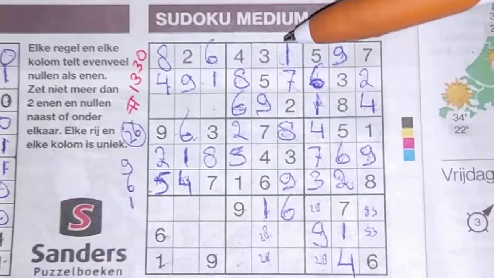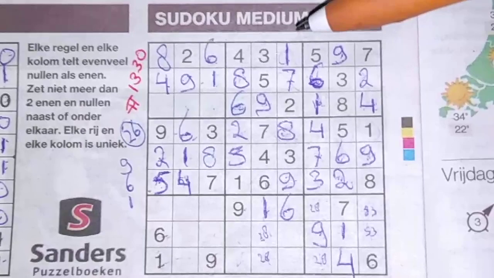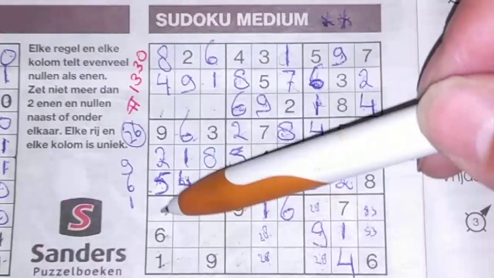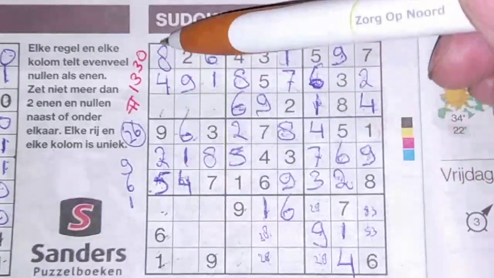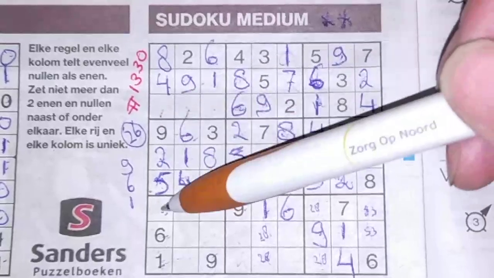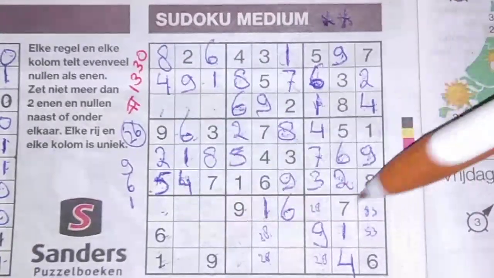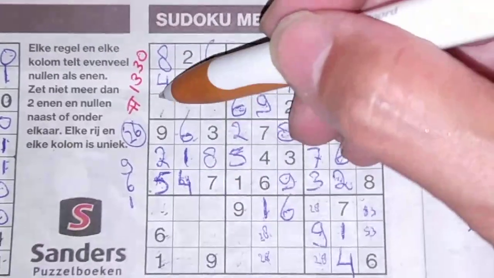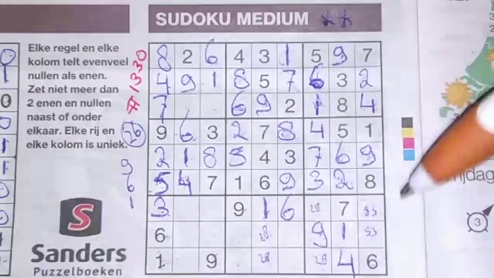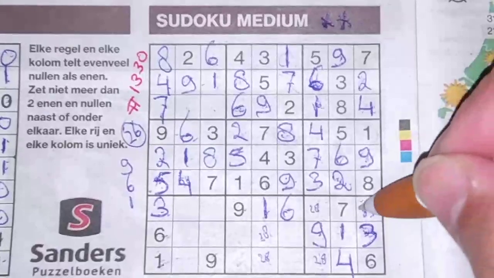Then 2 numbers left in the first column. 1, 2, the 3 is missing, and the 7 is missing. We see here 7, so no 7 there. 7 should be there, and a 3 goes there. And now I have a 3 here, so this cannot be a 3 anymore. This should be the 3, and this should be the 5.